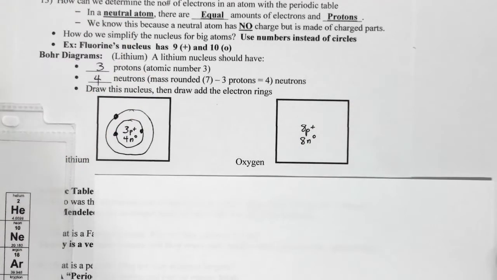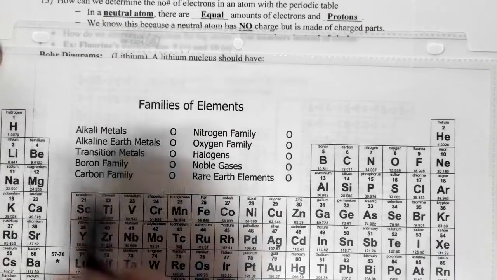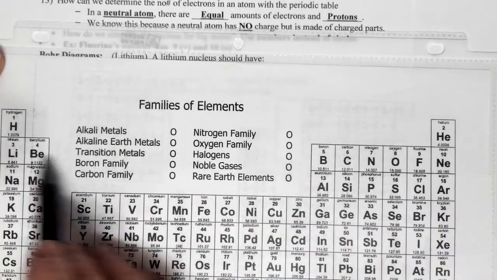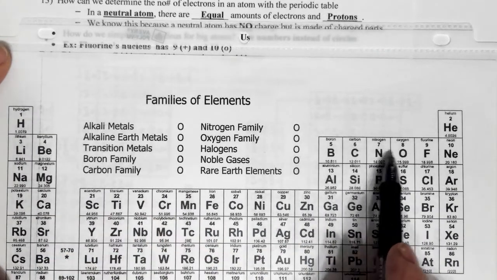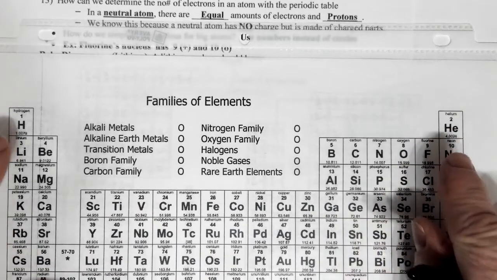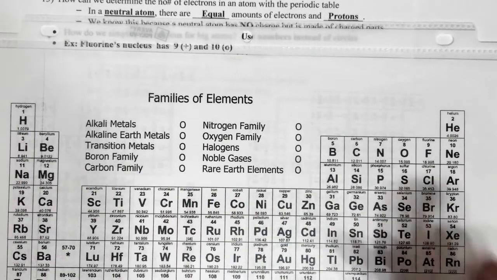So now I've got the nucleus. Now I want to figure out how many electrons and how many rings. Well, it's got 2 rings, and it's going to have 8 electrons in those rings. But the first ring will be full with 2, and then the rest will go in the next ring.